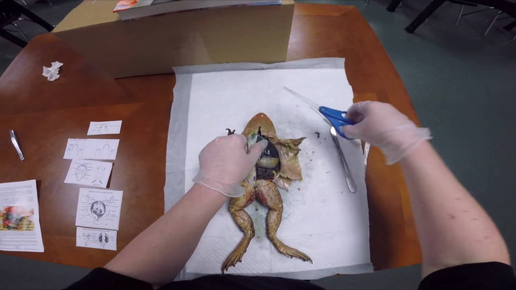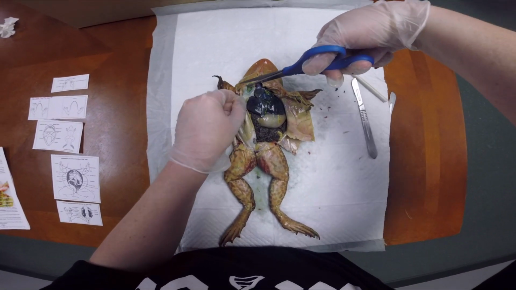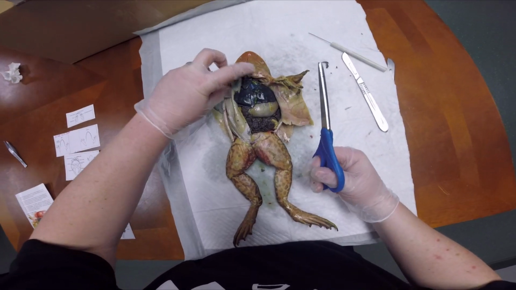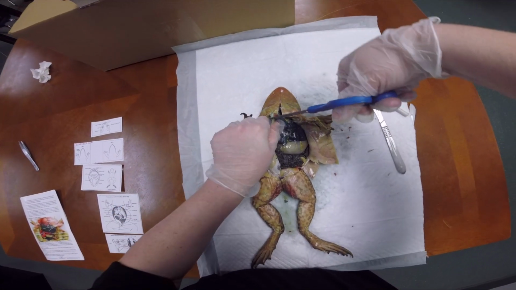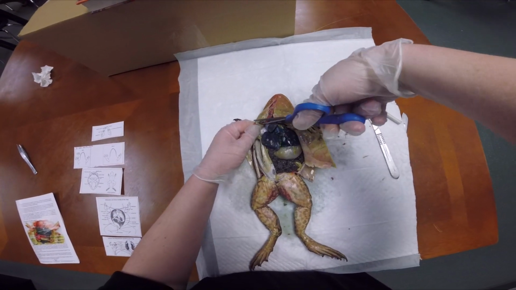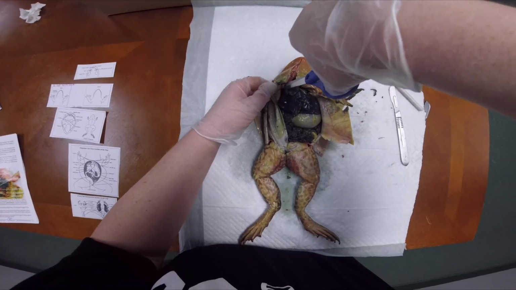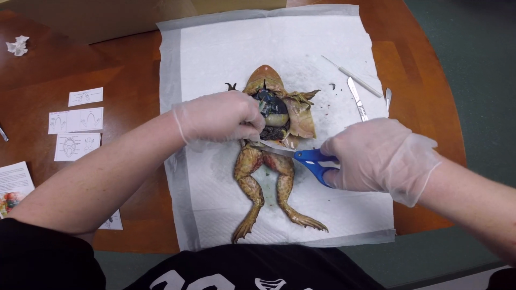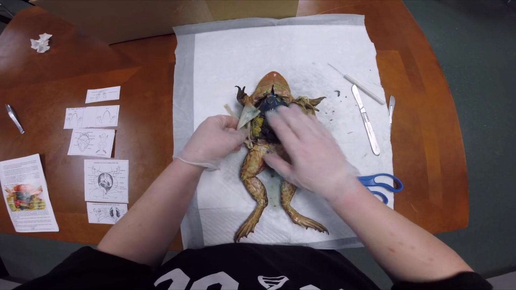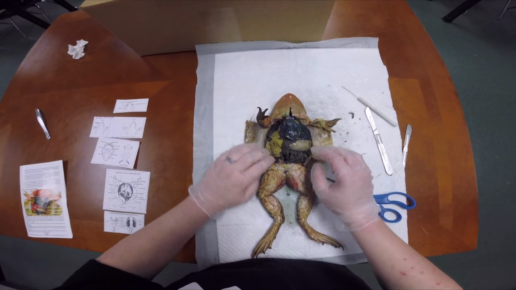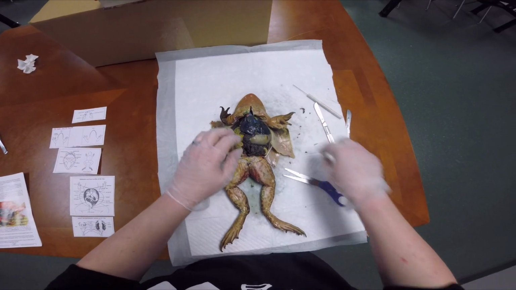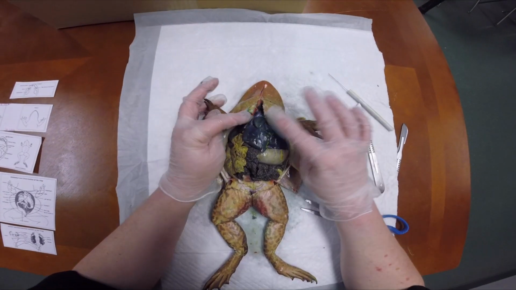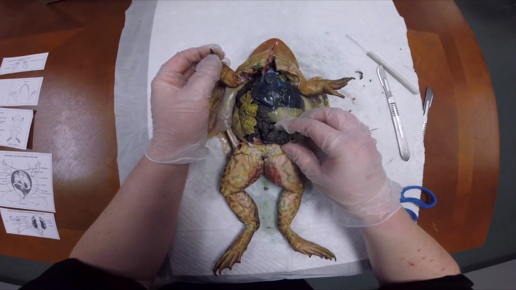Okay, so we got one side open. Let's see about this side. This is the tough side. There we go. Okay, we're getting some progress here. All right, so now we have the muscle wall open. I'm going to tuck that behind the arms, and my hypothesis was correct.